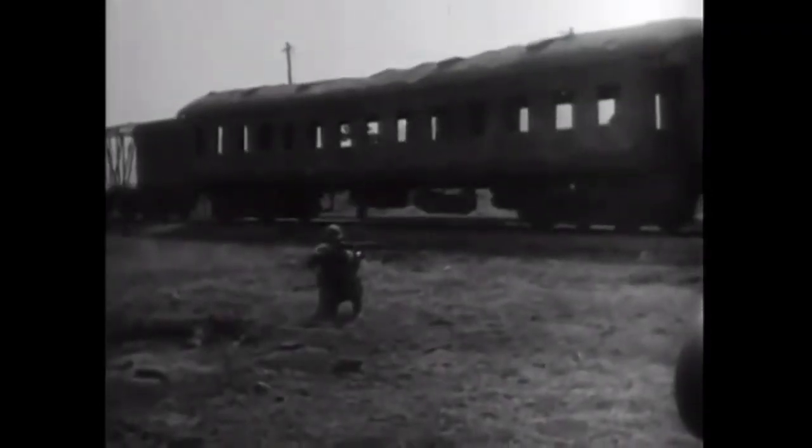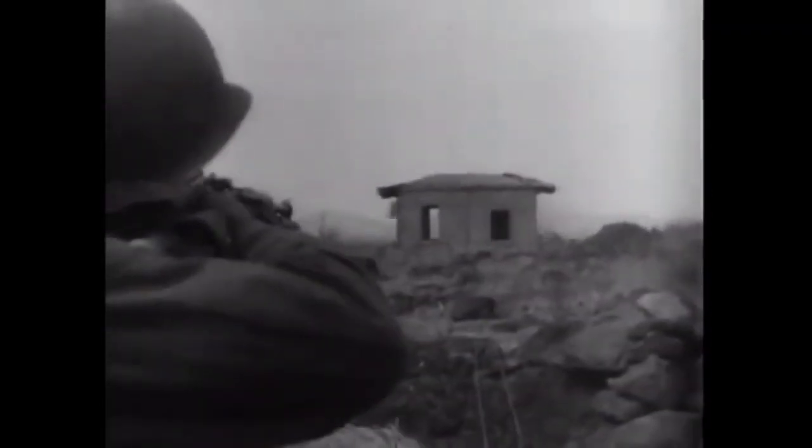Along the way, they came across a small communist village. To make sure there were no enemies present, they shot down the village. Then they continued to their safety base.